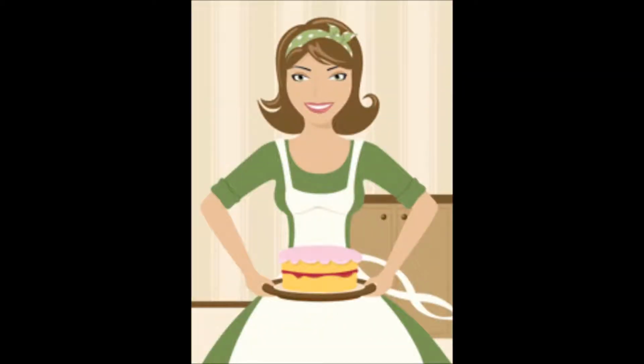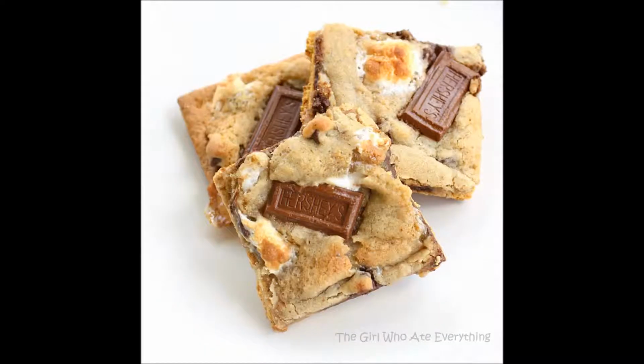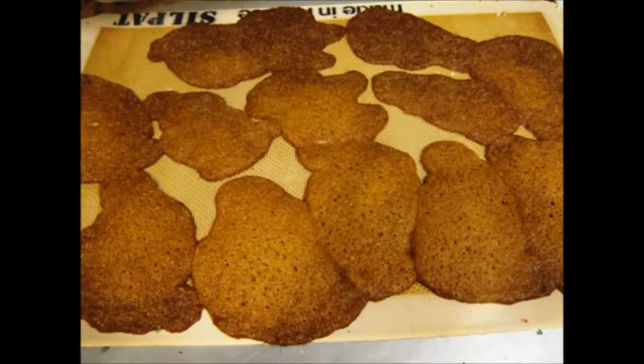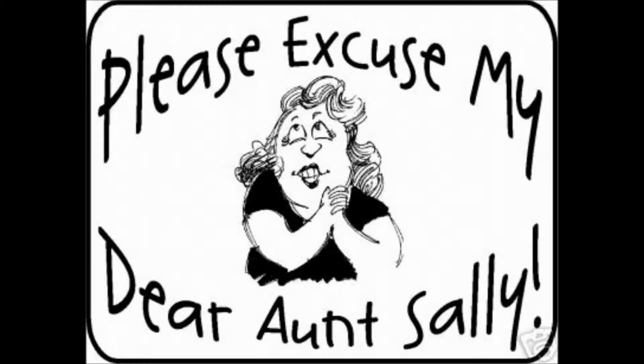Let me tell you the story of my dear Aunt Sally. She loved to bake all types of tasty treats, like pies, brownies, cookies, and so much more. Most of the time, her desserts were to die for, but suddenly, Aunt Sally's brownies were hard as a rock, and her pies were soupy. At the dinner table, I told my friends, "Please excuse my dear Aunt Sally."